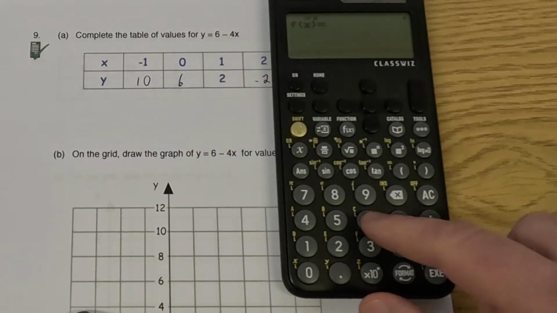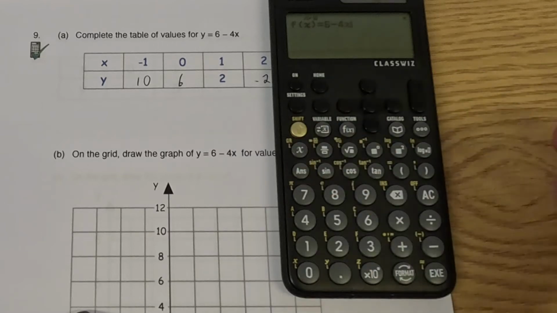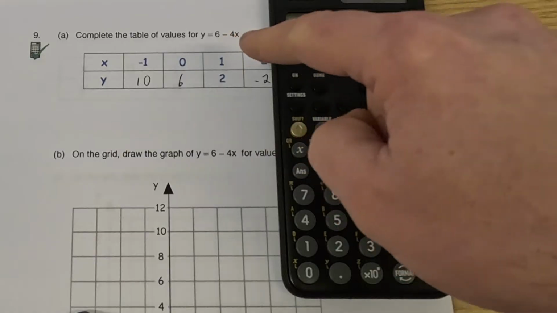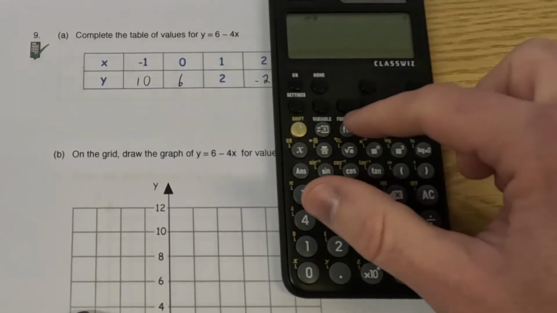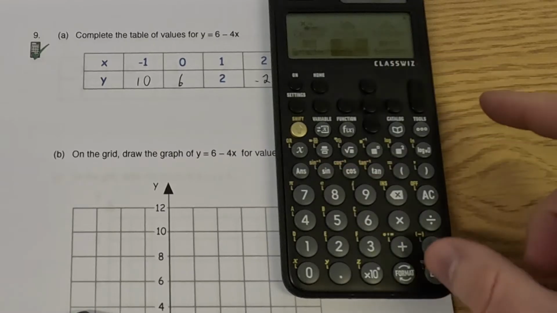So we're going to type in 6 subtract 4, and then here we've got our x, so we can just press x and then press EXE. So we've now entered our graph, y equals 6 minus 4x, into our calculator. If we then press Home and go to Table, choose it.